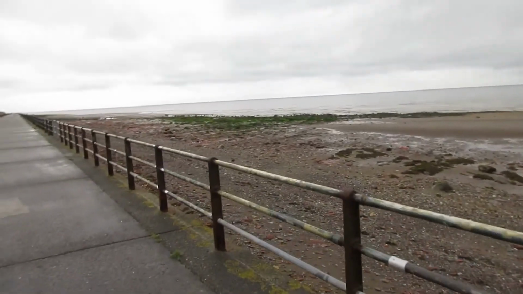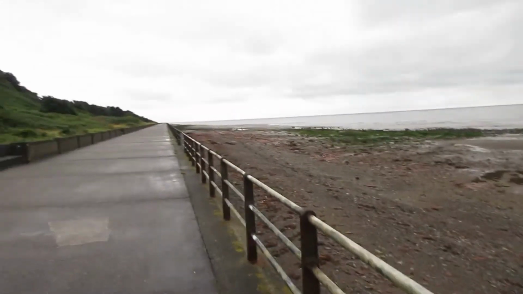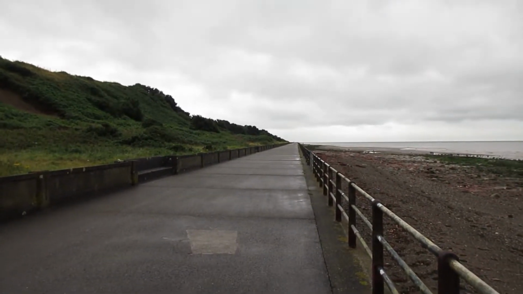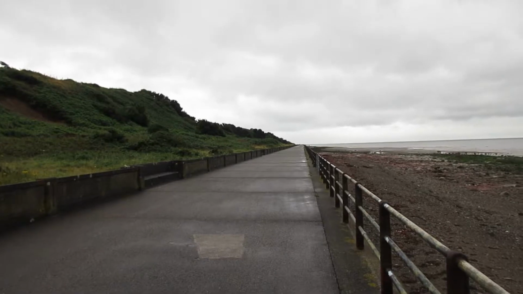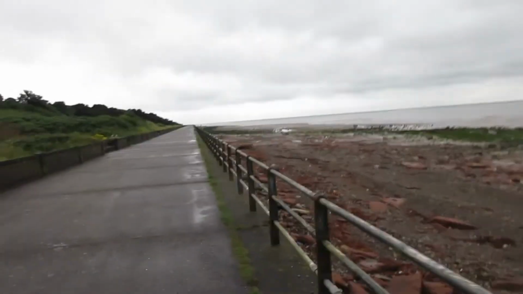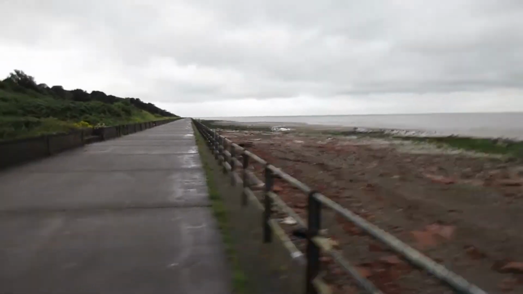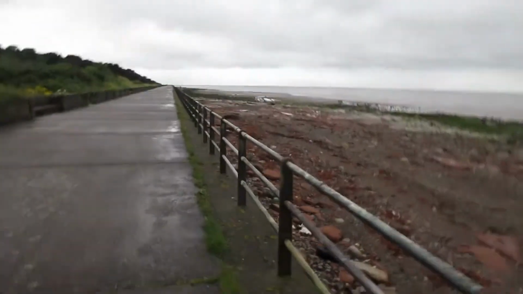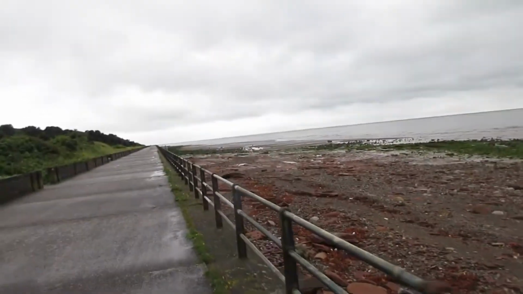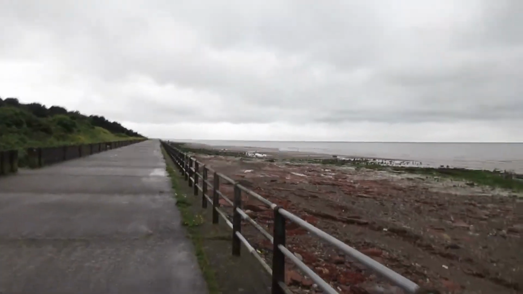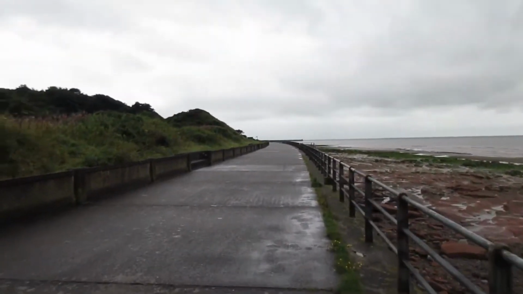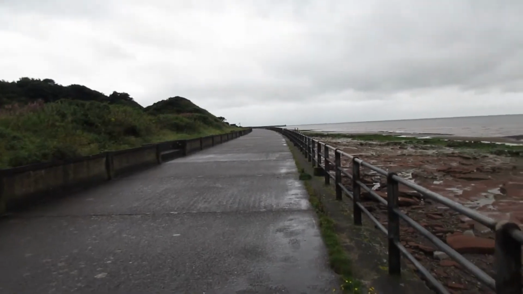I don't think it's too rough today. The rain's still keeping away, and there's the cycleway. So we hope to get to Maryport in time for the bus back to Carlisle. So walking along the cycleway, the promenade, and that's what the coastline is like. So the promenade curves round as we approach Maryport.